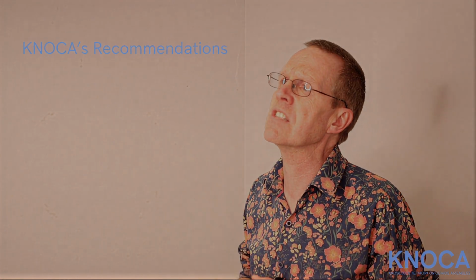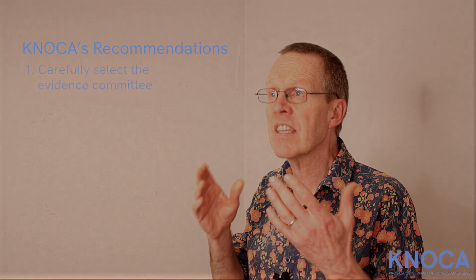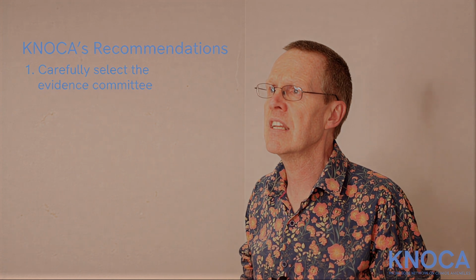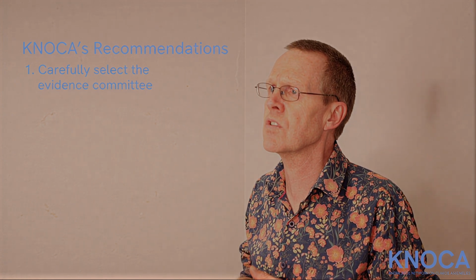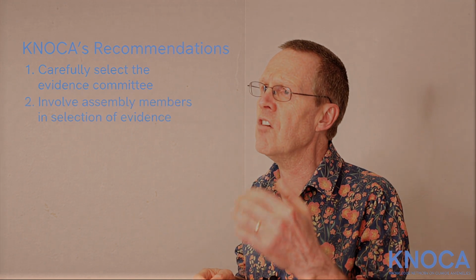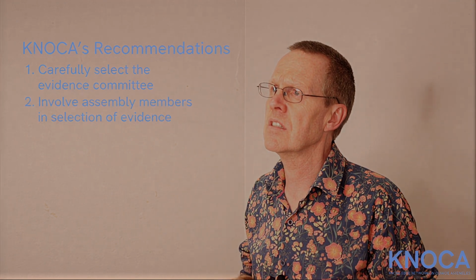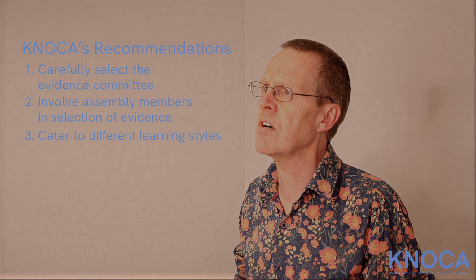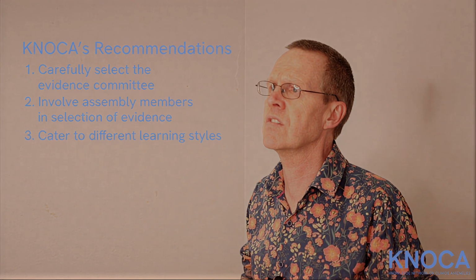Knoca's recommendations for getting it right include: carefully select the evidence committee, taking advice from different stakeholders to ensure that the body is viewed as legitimate. Where possible, involve members in the selection of evidence. Cater for a range of learning styles through different types of learning activities.